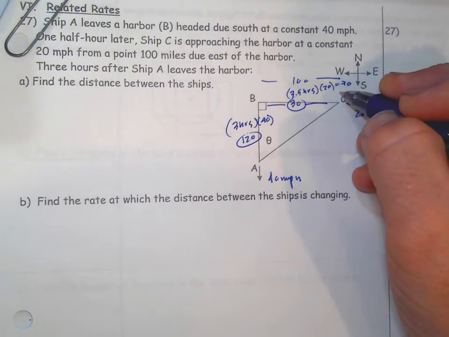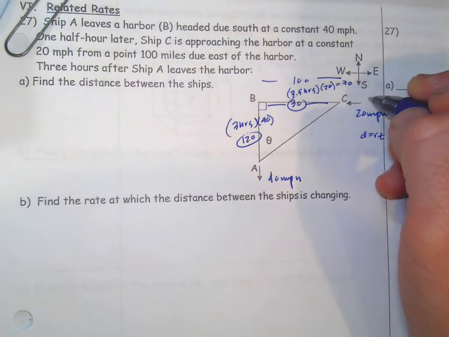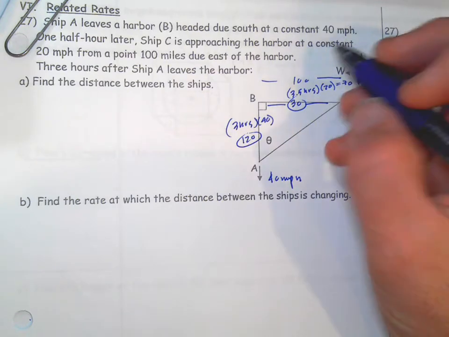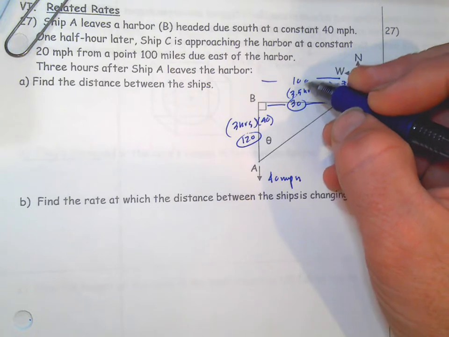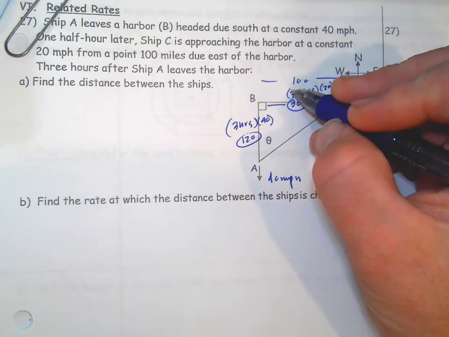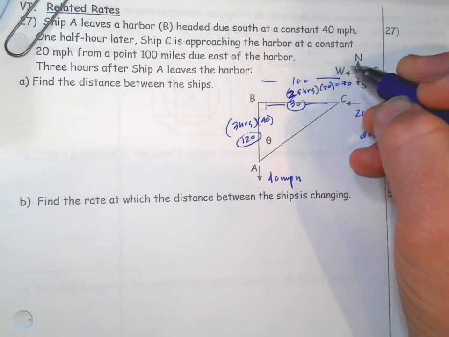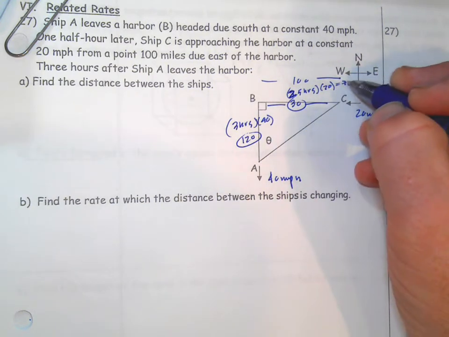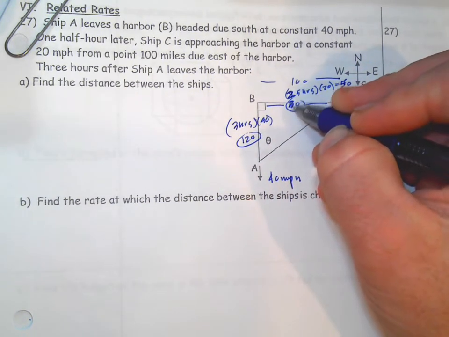Let's just double make sure. So it says ship C, 1/2 hour later, ship C is approaching. So this would actually be 2.5 hours, right? Because this one's going 3 hours. It was a 1/2 hour later, so it's 2.5 hours. So this should be 50, and that should be 50.